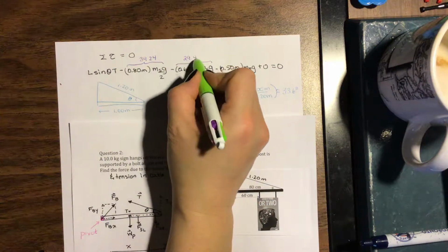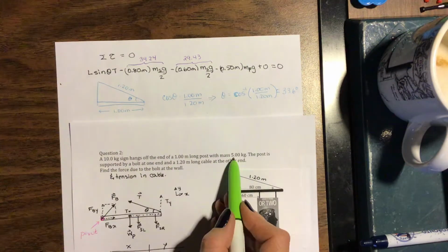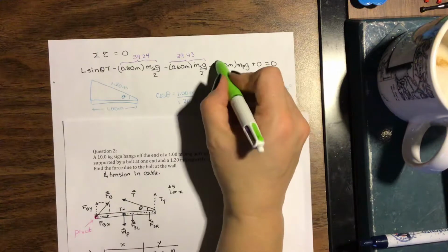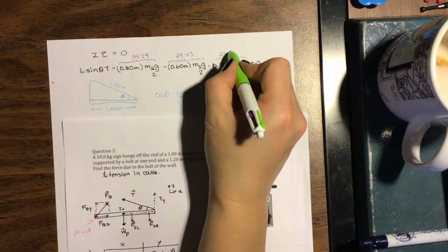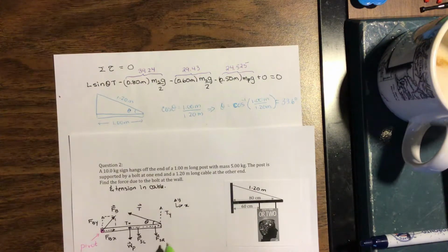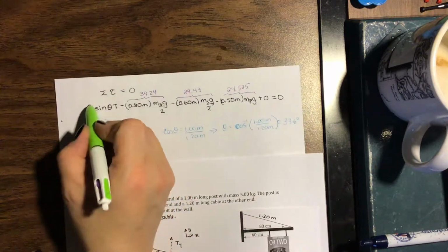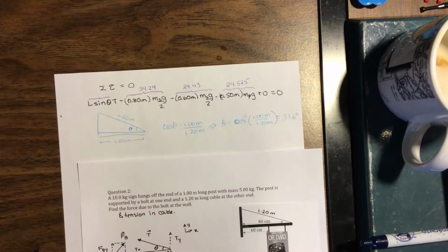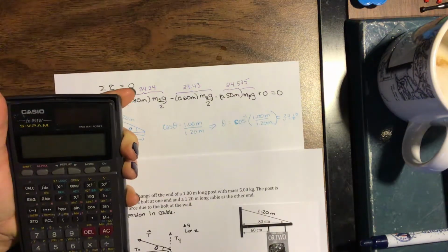And then the last part, 0.5 times the mass of the post. The post has a mass of 5 kilograms times g. Run this through the calculator and we get 24.525 here. And then for this part of the expression, L times sine theta, L is the length of the post, that's 1 meter. Sine theta is sine of 33.6. So we do 1 meter times sine of 33.6. And what does that give us? 1 times sine of 33.6 gives us 0.553.